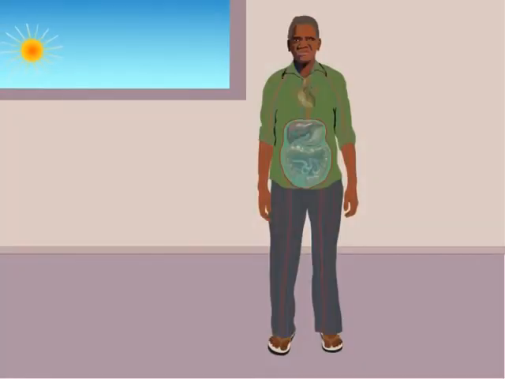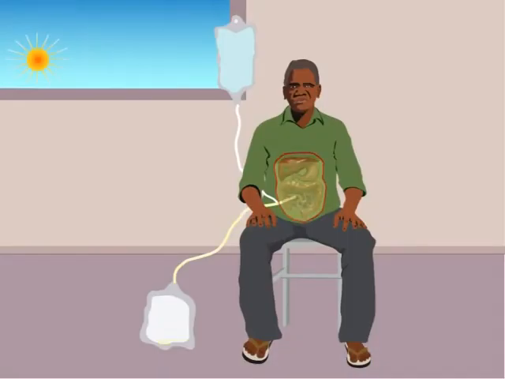This cleaning water stays in your peritoneum for some time, maybe about 4 hours. While it is in there, the rubbish in your blood can move from your blood into the water. After a few hours, you start again.